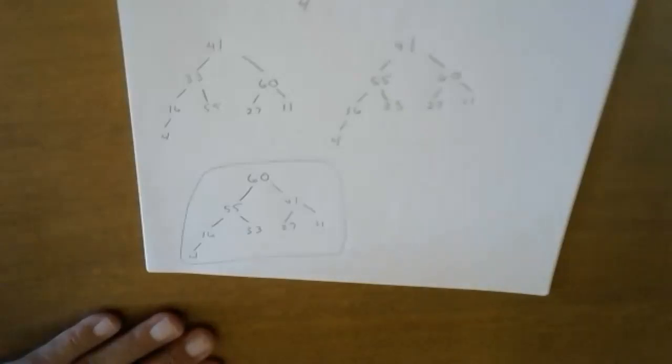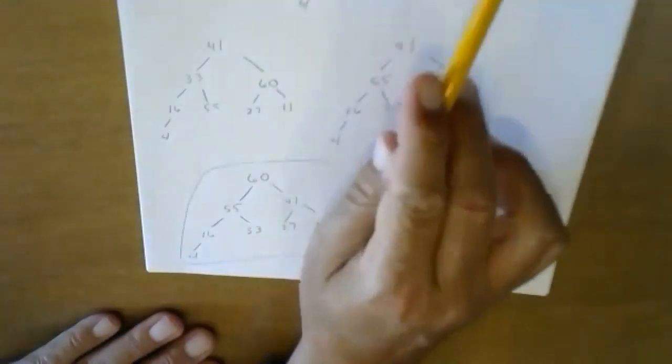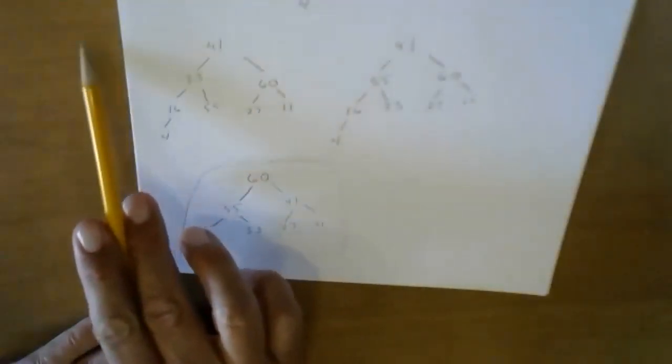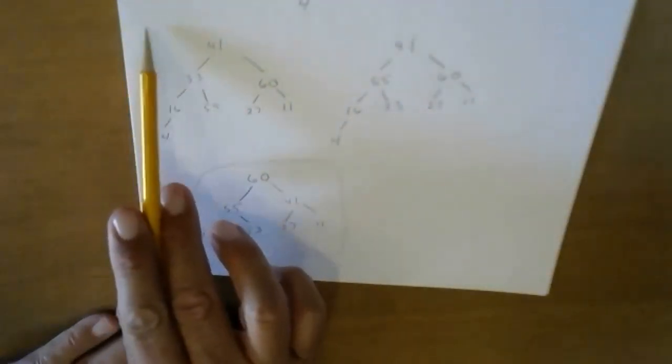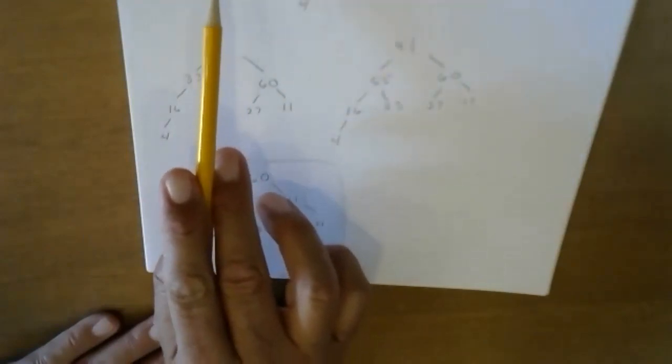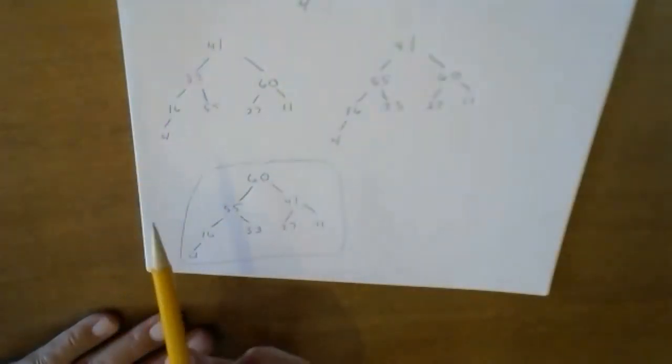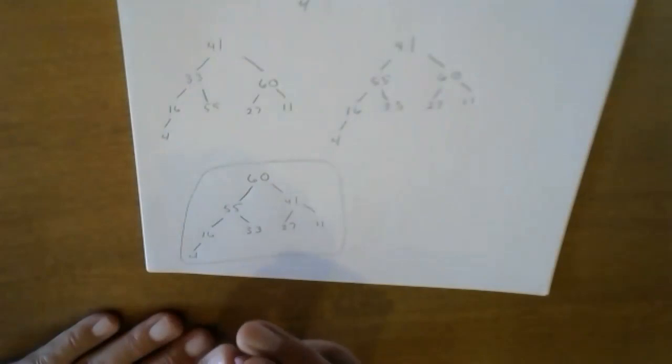Does that help? Is this faster? Say again? That is definitely a faster method. Yes, the number of percolate downs is much smaller than percolating up everybody. And you can see if I kept going with a larger and larger list, my leaves could almost double what I have to do as far as the percolating. So I could be cutting it almost in half.